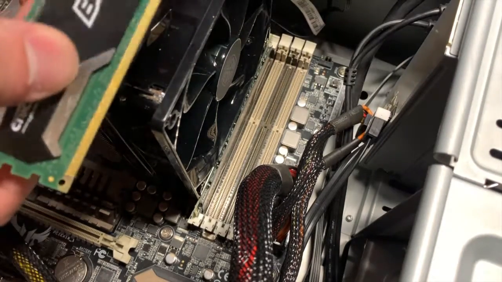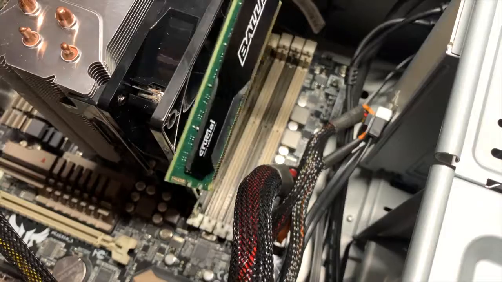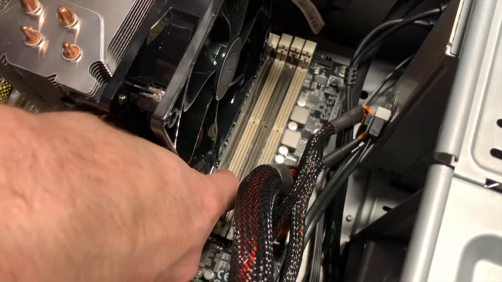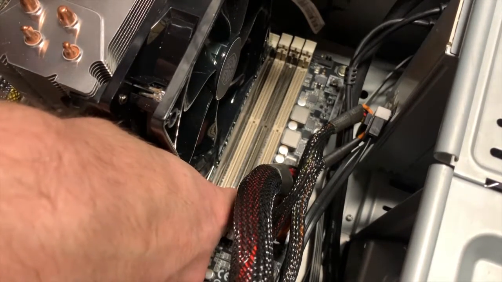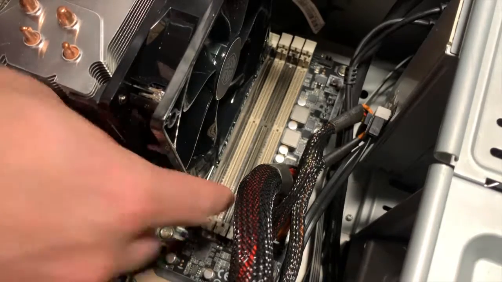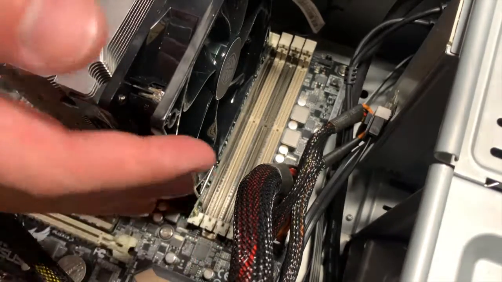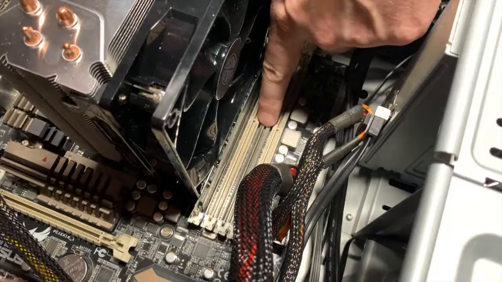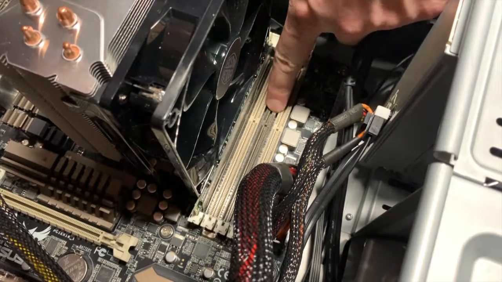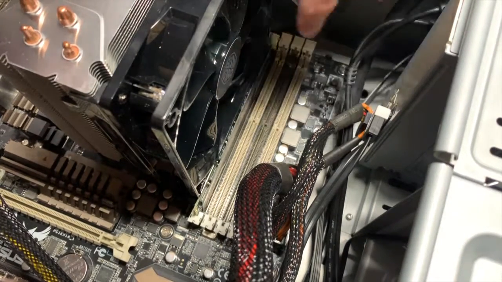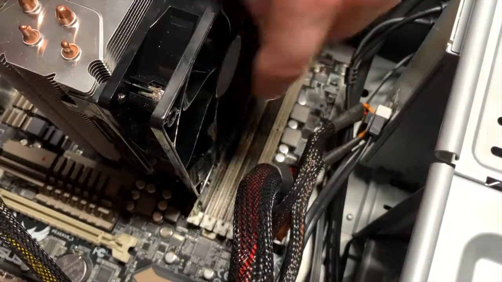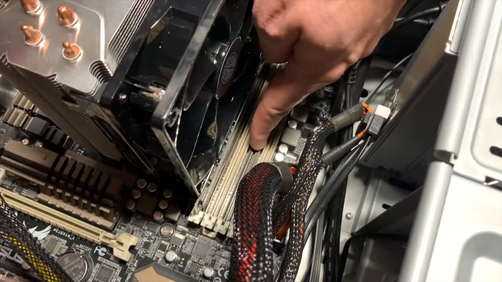Now, if you only have 2 RAM sticks, which I actually have a total of 4, so I'm going to use the spot that's already being used and these 3 next to it. But if you are only using 2, you'll notice that this one is a different color. First and third match, second and fourth match. So if you only have 2 sticks, you want to make sure you put them in the matching slots.